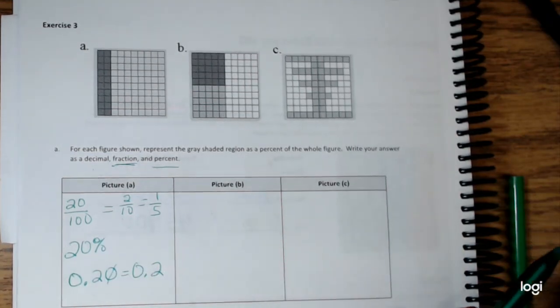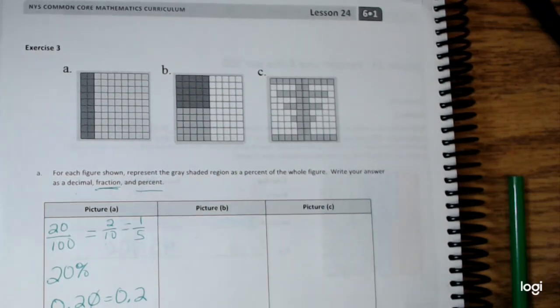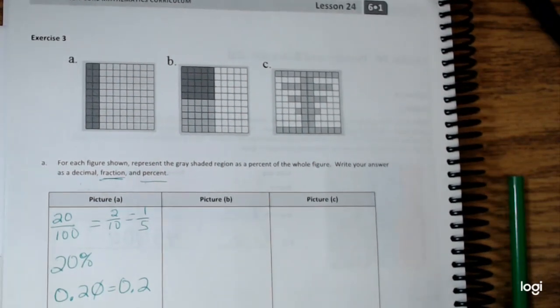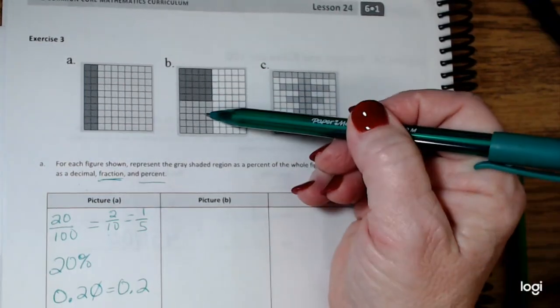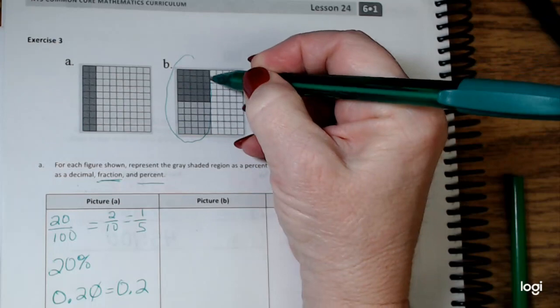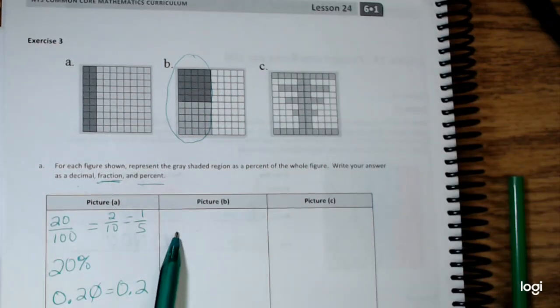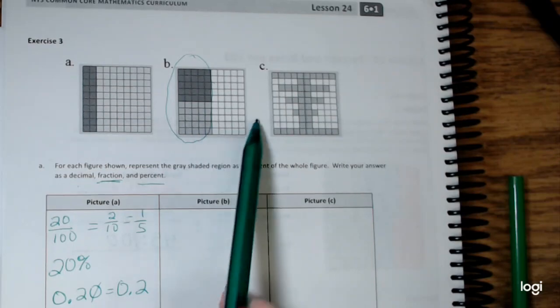All right, let's try this next picture. Okay, here's our picture. Look carefully at our picture. So I know that this is darker than this, but let's just go ahead and count all of this that's shaded. Let's count all of that. All right, so first thing we're going to do is let's do our fraction. How many boxes are shaded out of all of it?